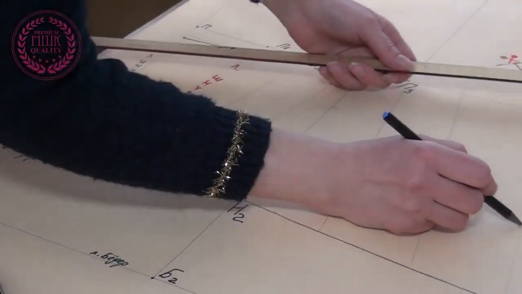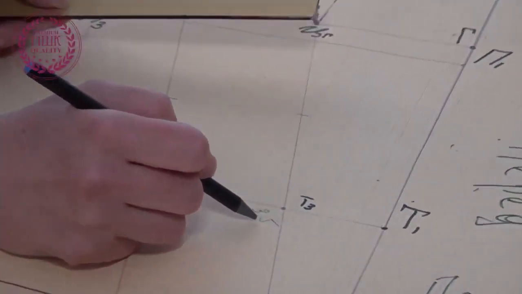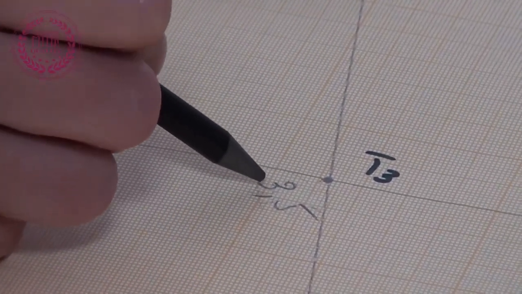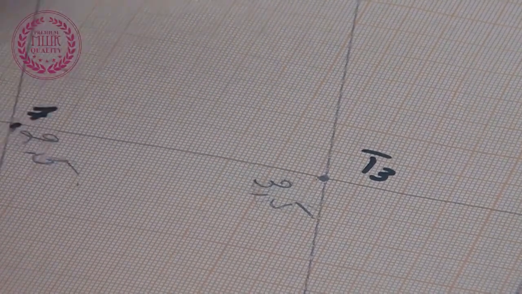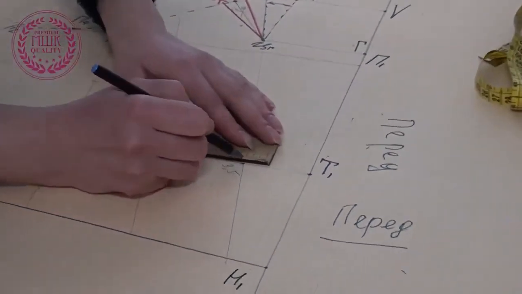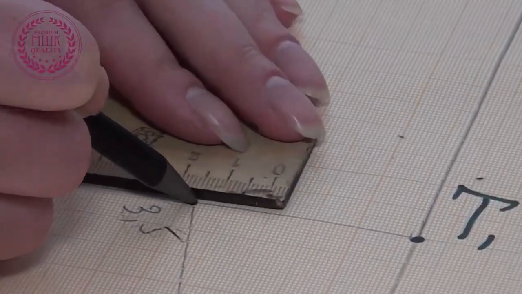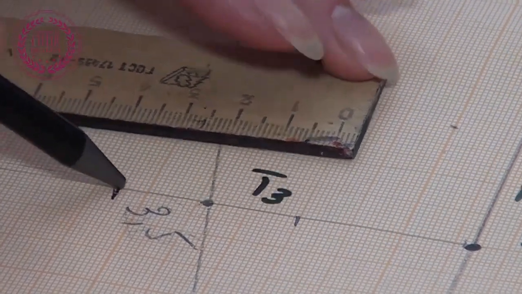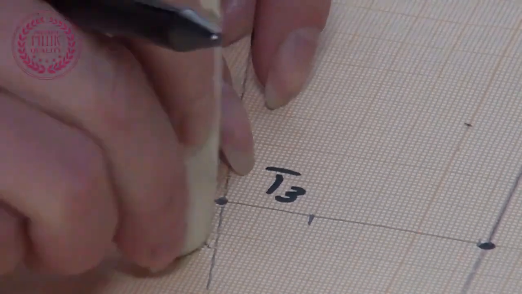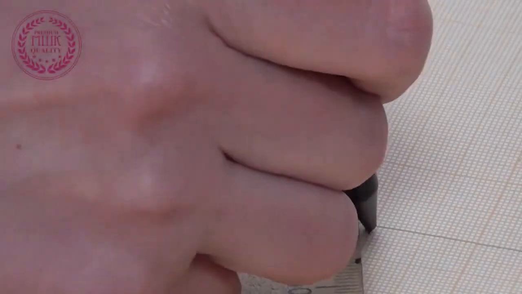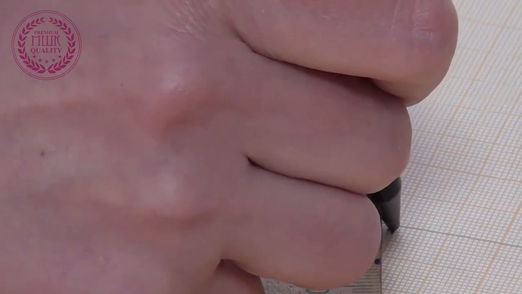I measure half of 3.5 centimeters to the right and to the left of the T3 point. So, 1.75 right and 1.75 left. I connect the first new point with the bust point with a line.